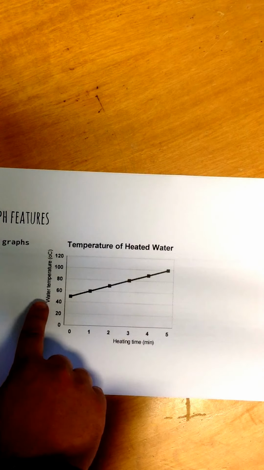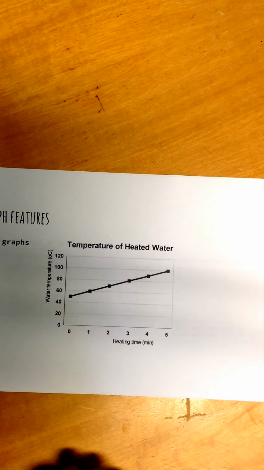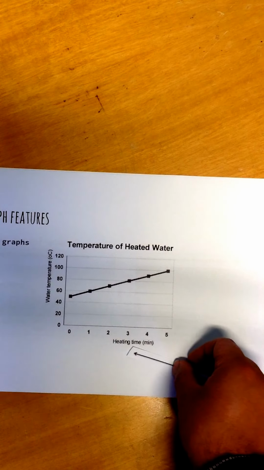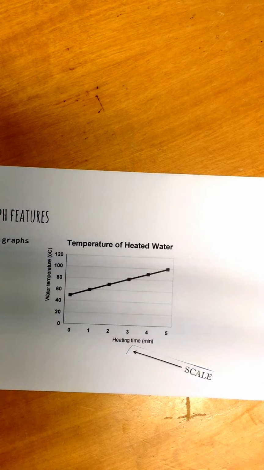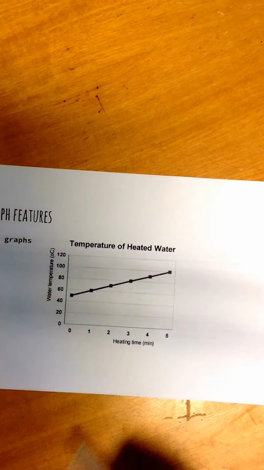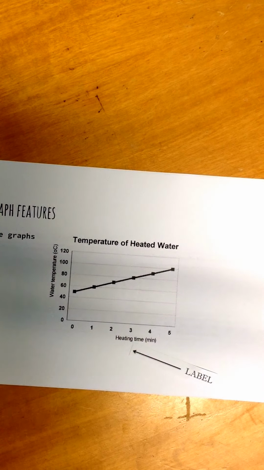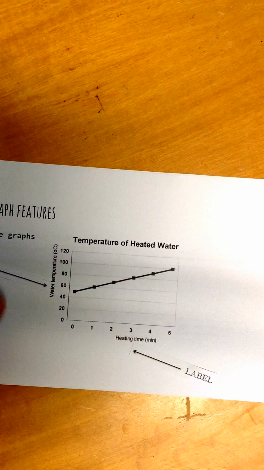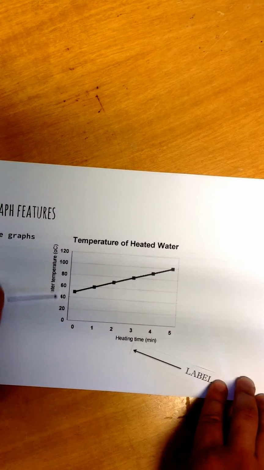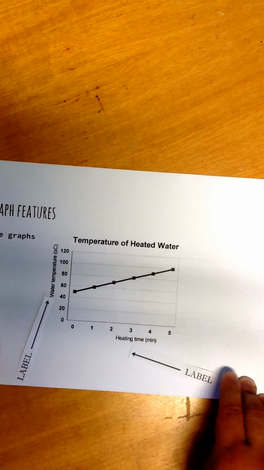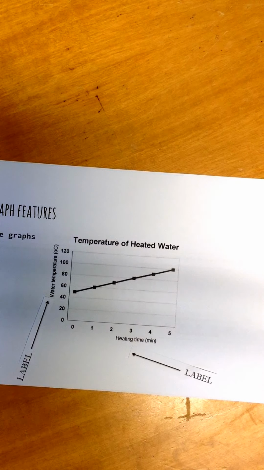Now, let's look at these. You must label your axes. You must label them. Otherwise, we have no idea what you're talking about. If they're blank, well, yes, it has a title, but which one's which? What are you testing? Against what did you test it?